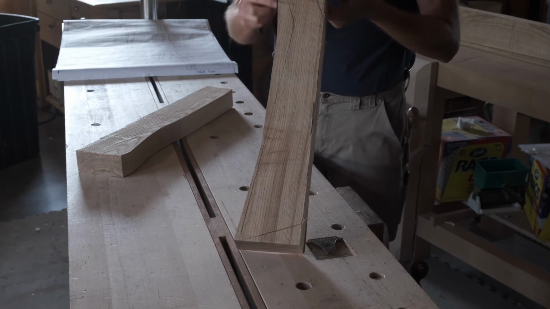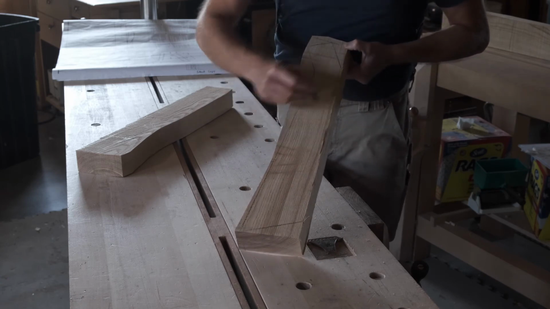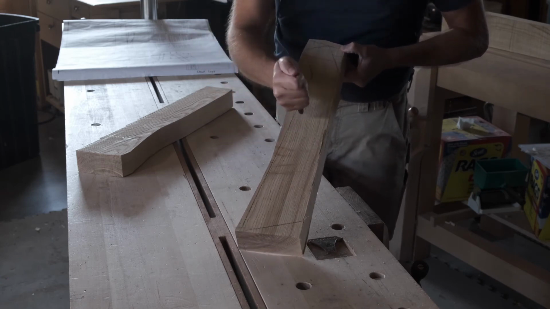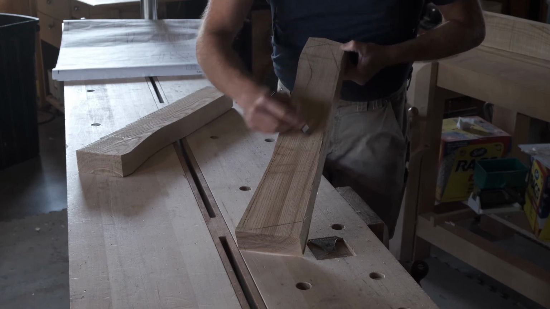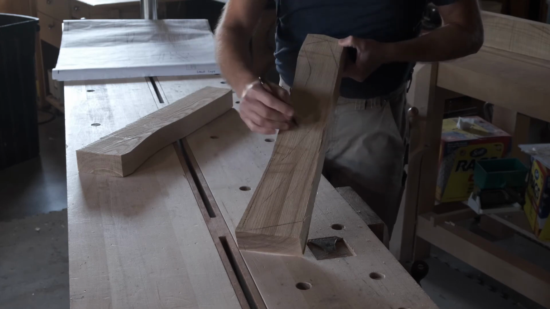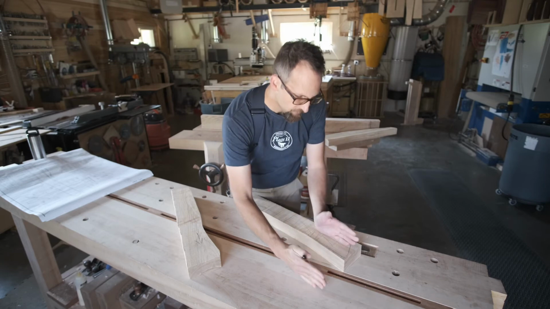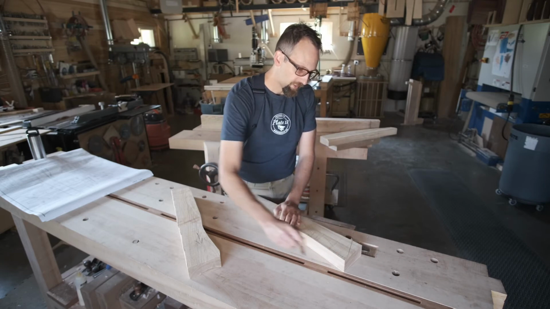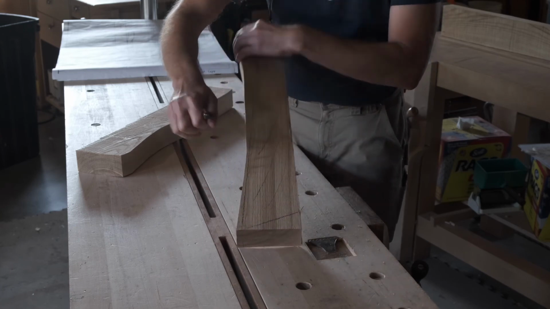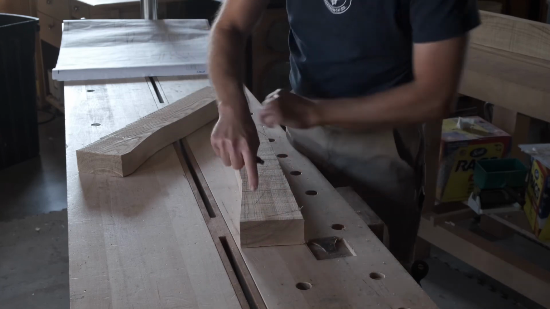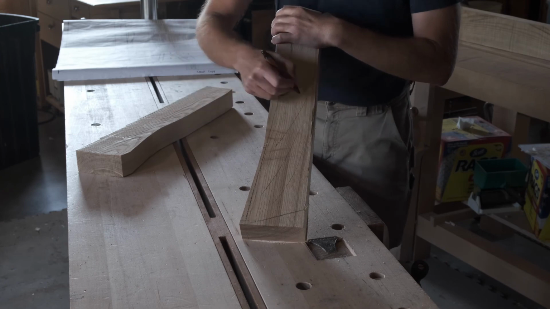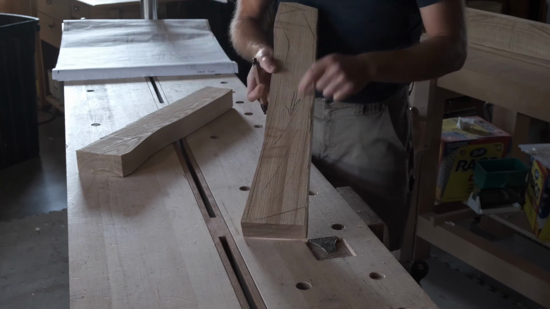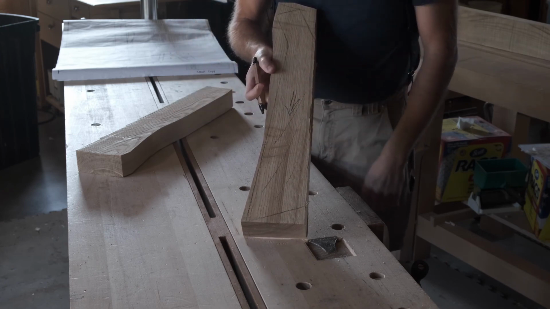And when I look at the growth rings, they seem to all be pointing very gradually in that direction. So I can basically imagine the other half of the board being here, and that the cathedrals are going to go up and come back down in this direction. So if this is the heart of the board and the cathedrals are running this way, then I can assume that on this side of the board, the grain is running in that direction.